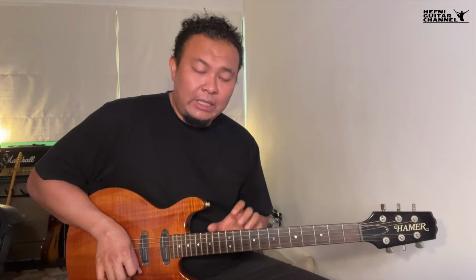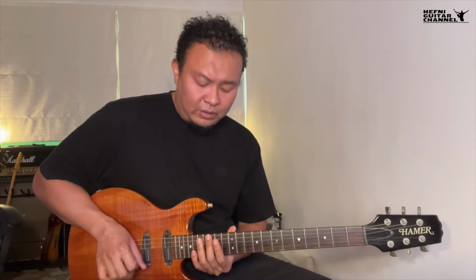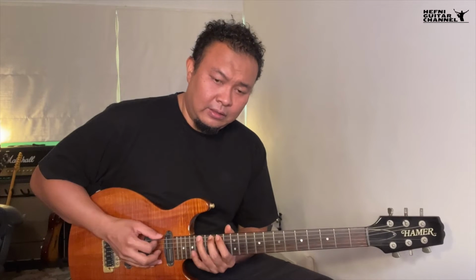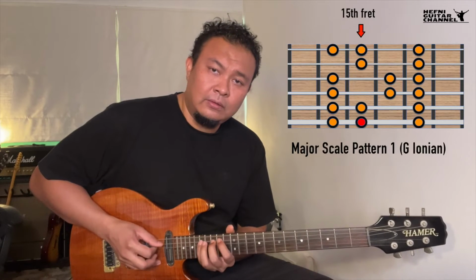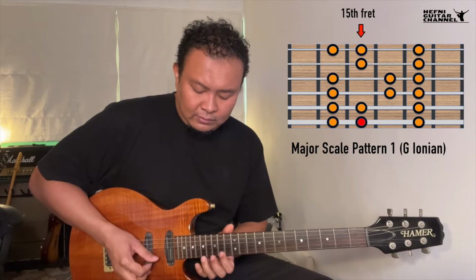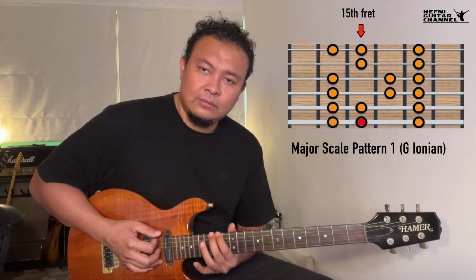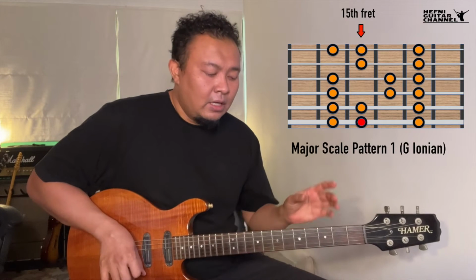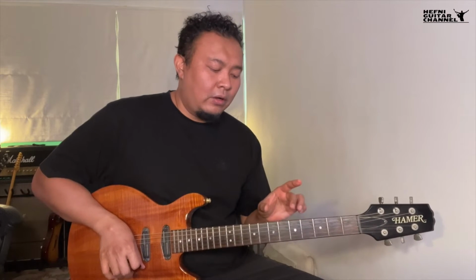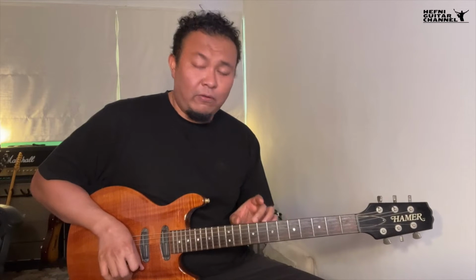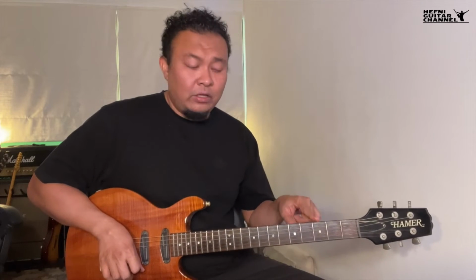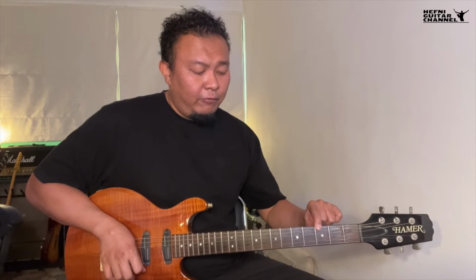And then it will repeat your Ionian or pattern 1 again, 1 octave higher on the 15th fret. So it will retain this sequence, pattern 1, 2, 3, 4, 5, in whatever key that you are in. Right now we are in the key of G, so pattern 1 starts on the G note here on the 3rd fret of the 6th string.